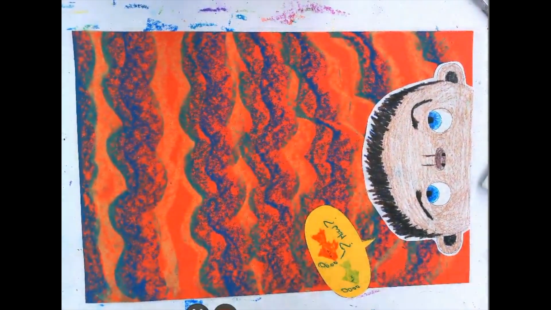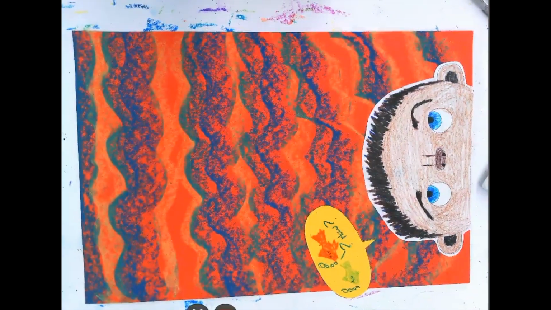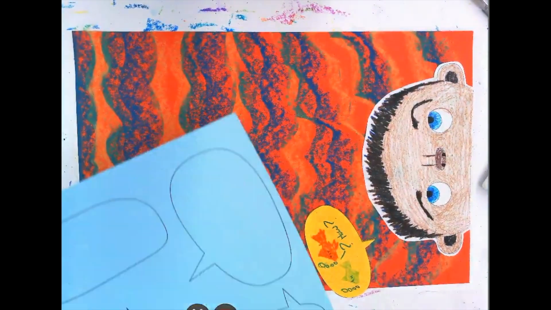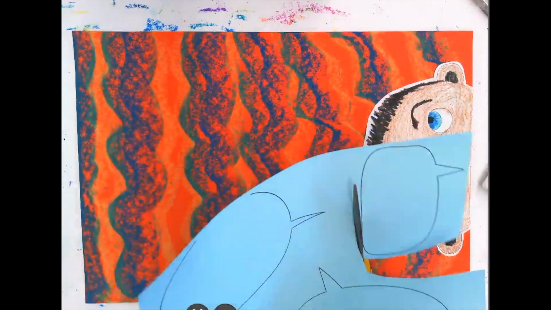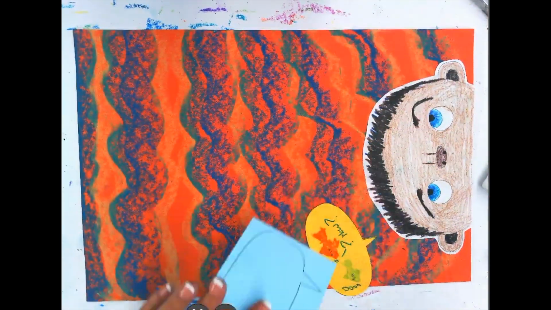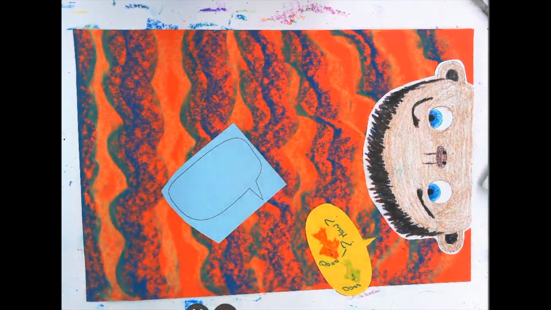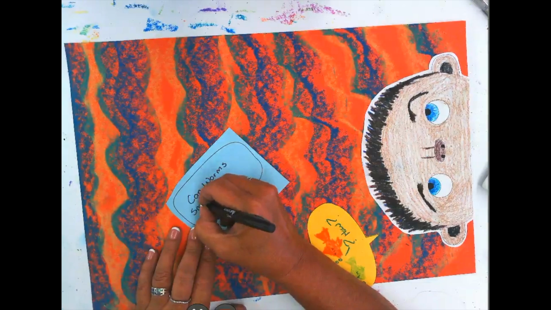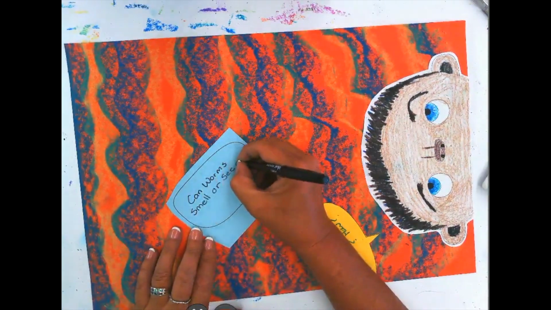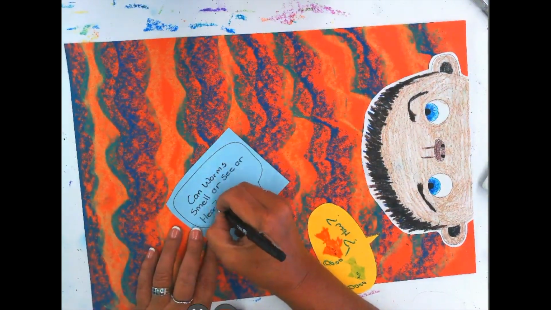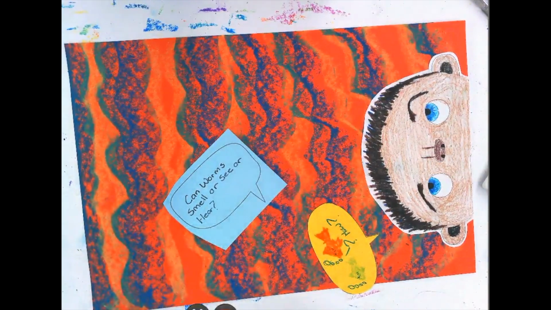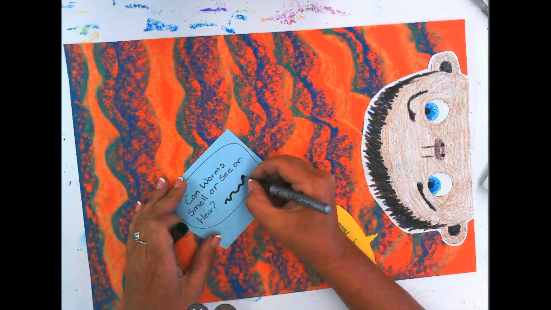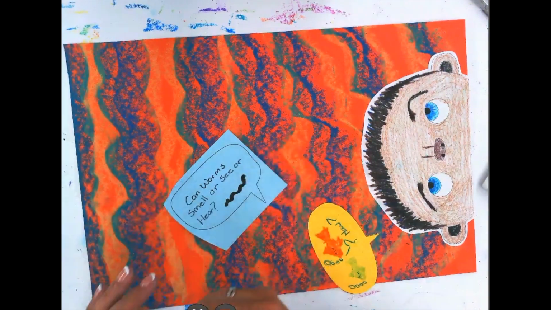So let's see that again with another talk bubble. This time we're using blue. Notice I cut it out off the page, not being really worried about cutting it in. So let's say for this student, they are very good at writing. So in this case, I'm going to write out the whole question: Can worms smell or see or hear? And I'm just going to add a little picture of a worm.